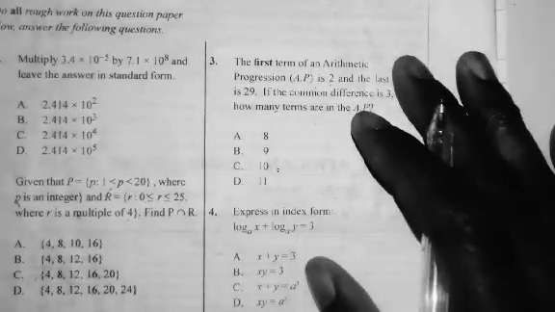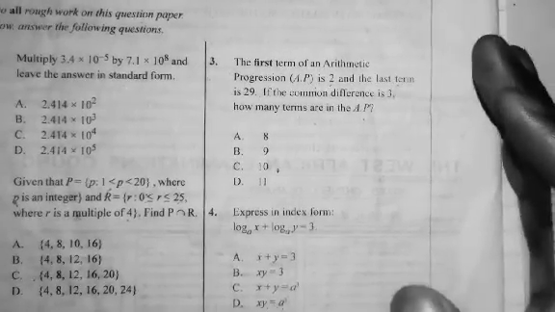This brings us to the end of the lesson for today. We are still going to continue with this WAEC 2024, and I'm sure you will enjoy this lesson.